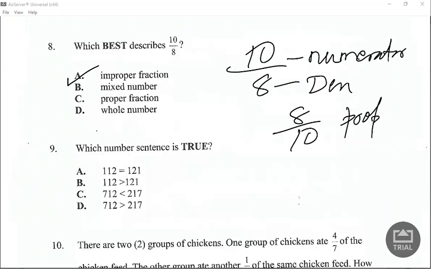Alright, let's move on to 9. Which statement, which number sentence is true? 112 is equal to 121. That's not true. 112 is greater than, that's not true. 712 is less than 217. That's not true. But 712 is greater than 217. That is true.